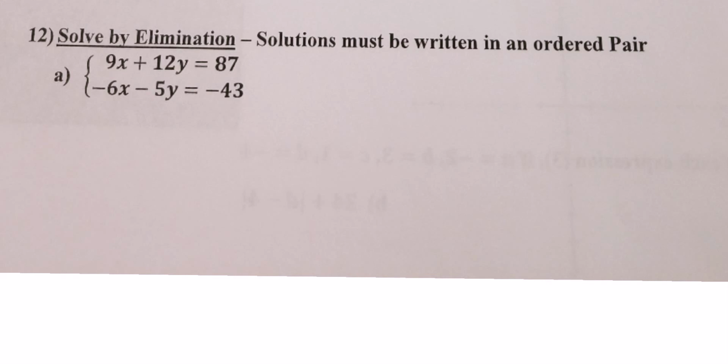12 is harder because although everything's lined up, I don't have any of the x's or y's match. So I have to figure out a way to do that. What I'm going to do first is I'm going to make the x's go away. So the easiest way to do it is you could find the least common multiple.